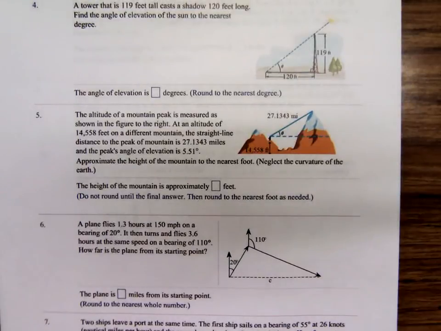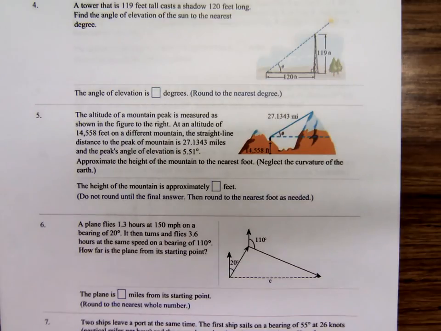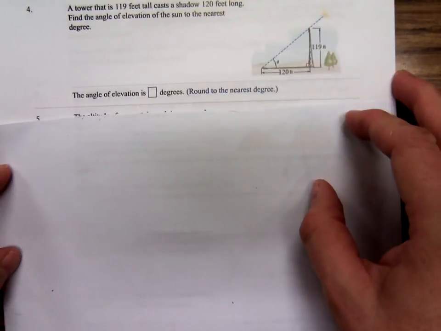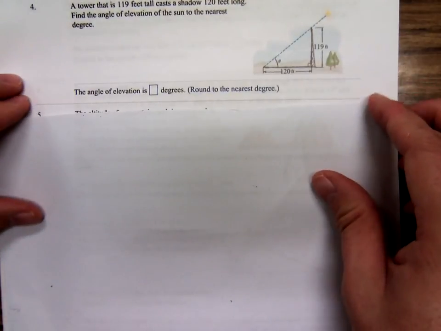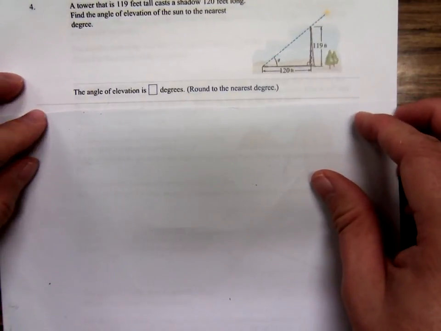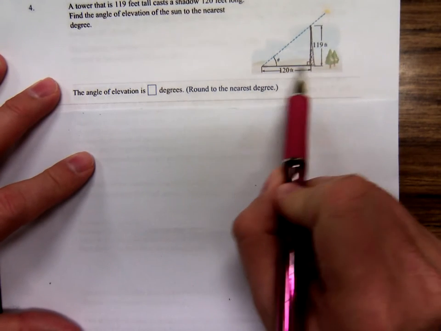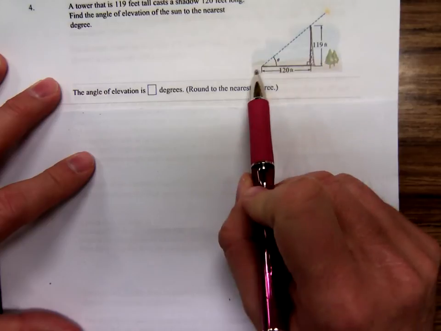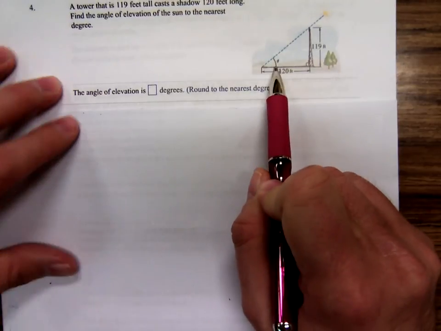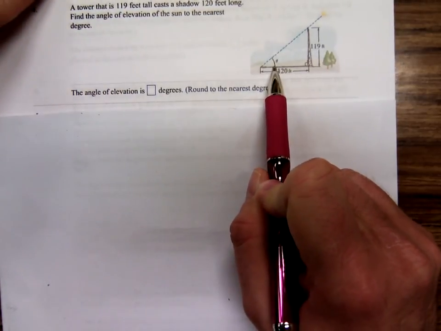Keep going and do problem number 4 next, because I'm going to illustrate something on your calculator on this one. Problem 4. A tower that is 119 feet tall casts a shadow 120 feet. Find the angle of elevation of the sun to the nearest degree.